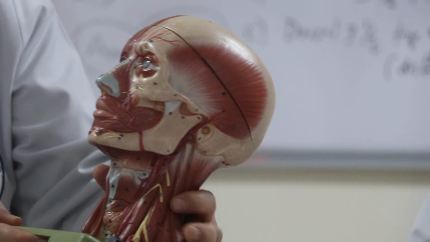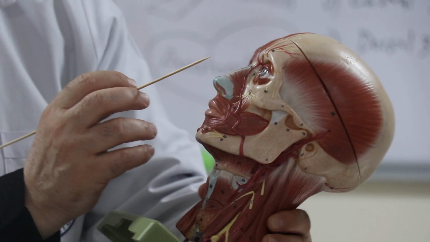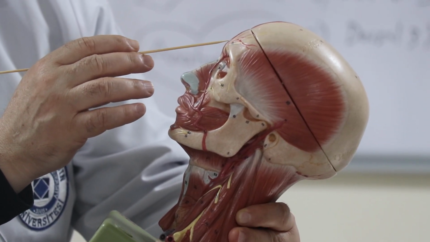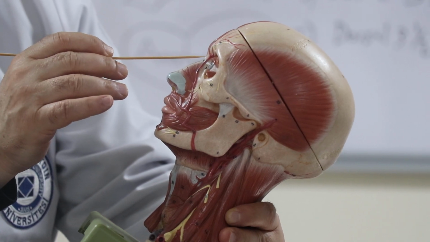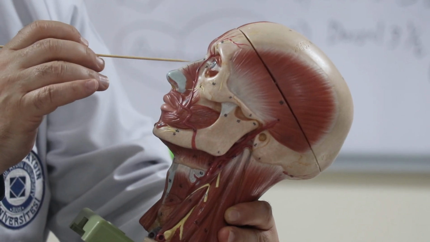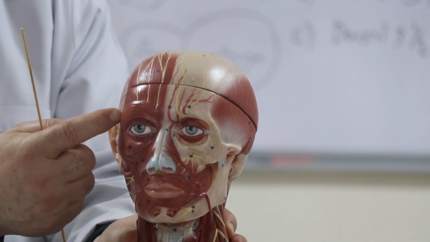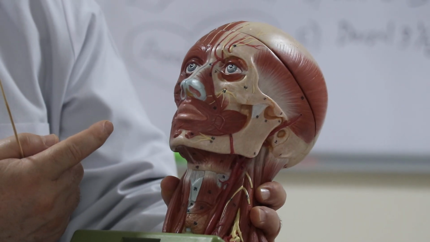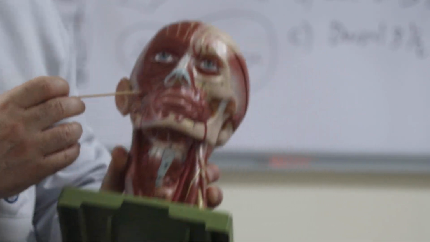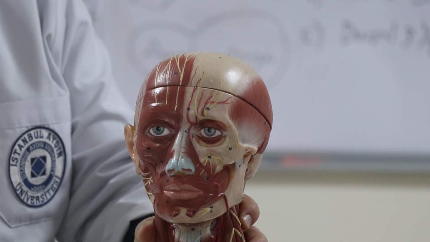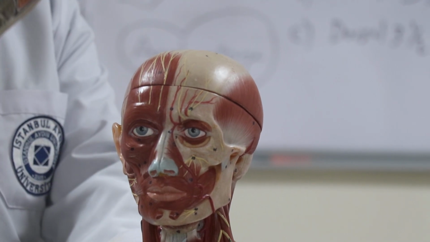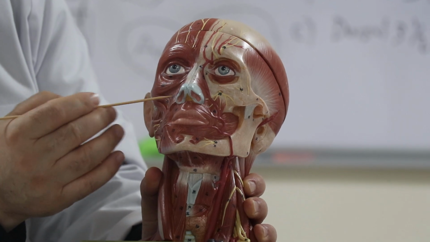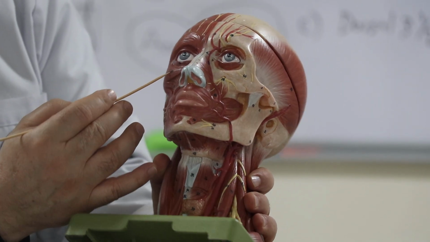And then we have two muscles located around the eye. Okay, so we have the orbicularis oculi muscle. That's one of the obvious muscles that we have here. Orbicularis oculi muscle. Who wants to look at this? Orbicularis oculi muscle.